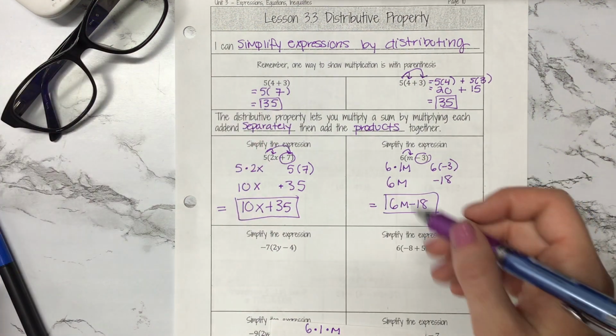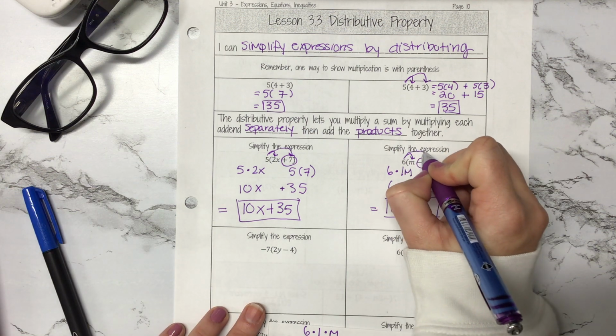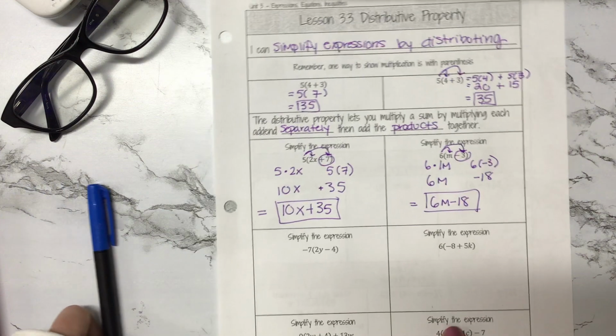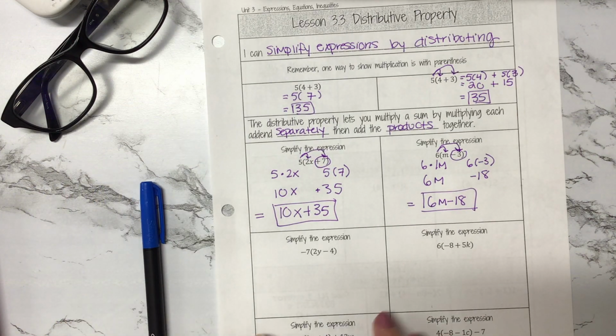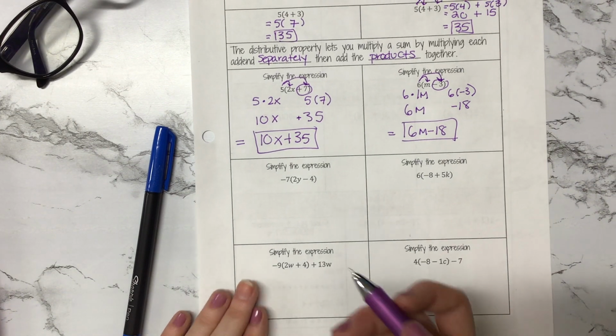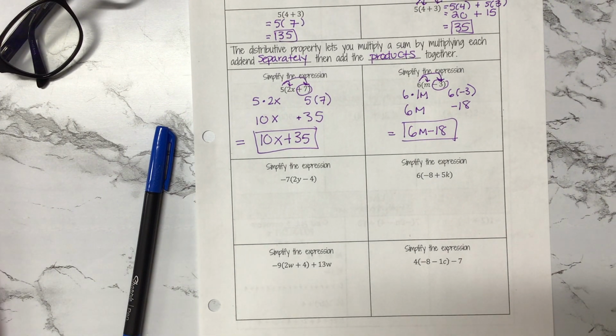So I'm multiplying each thing separately. So 6 times m, then 6 times negative 3. So it works with a negative on the outside as well. And really fractions and decimals, but we're not going to go over those right now.